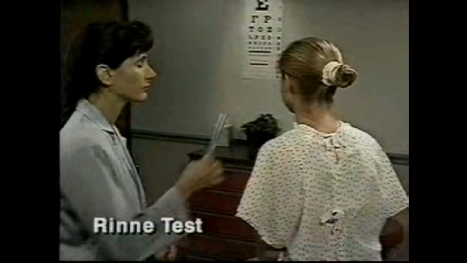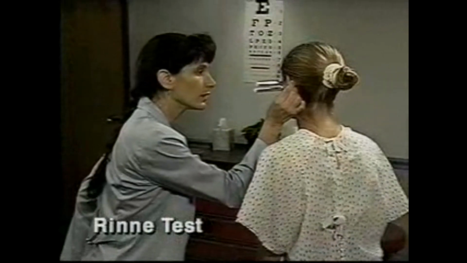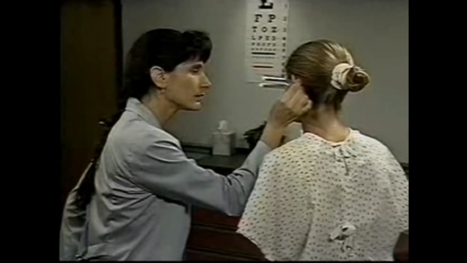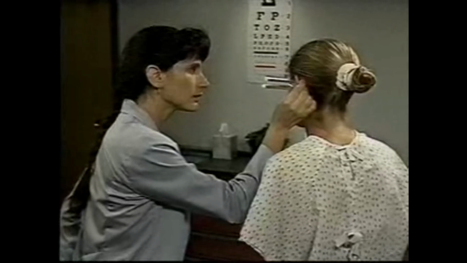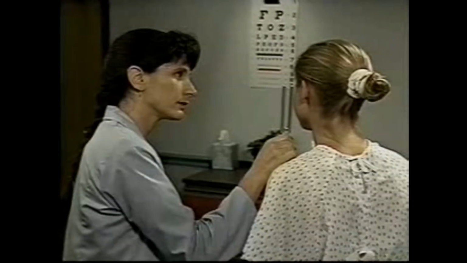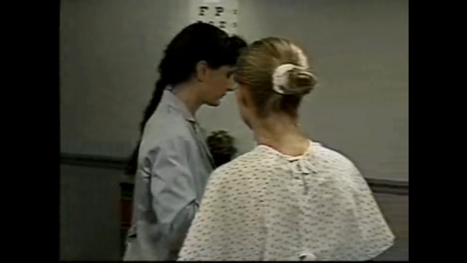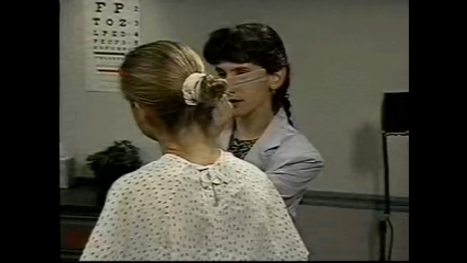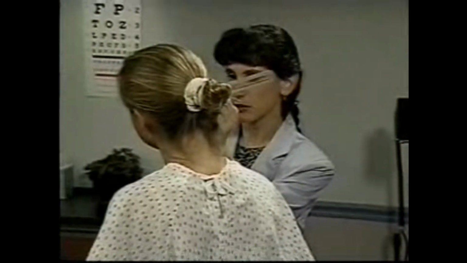To do the Rinne test, place a lightly vibrating tuning fork on the mastoid bone behind the ear. When the patient indicates that the sound is no longer heard, quickly place the vibrating fork close to the ear canal. Normally, the patient can hear vibration longer through air than through bone. Can you hear this? Repeat the test on the other ear. Tell me when it stops.